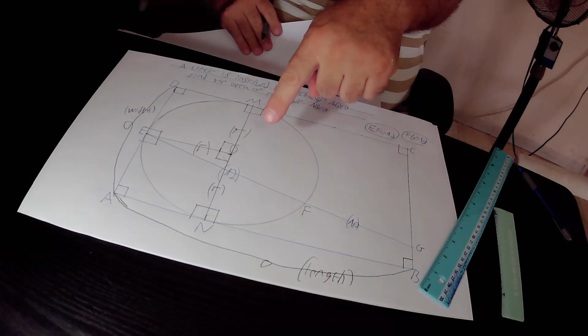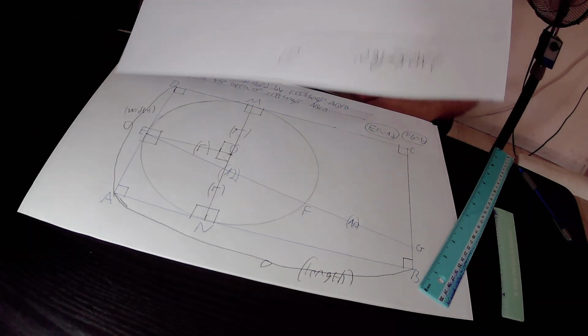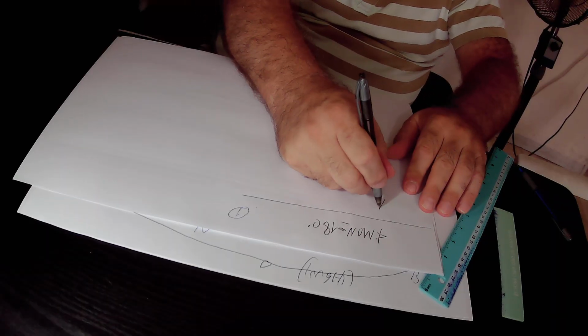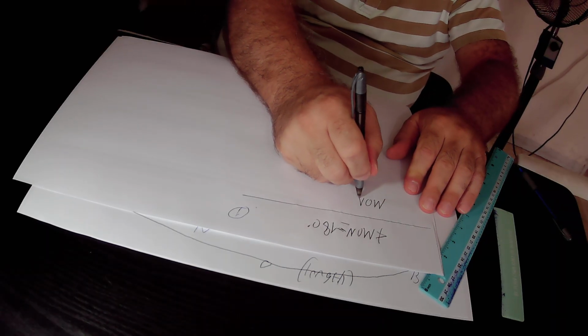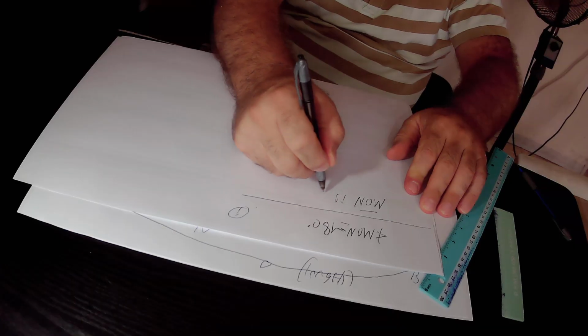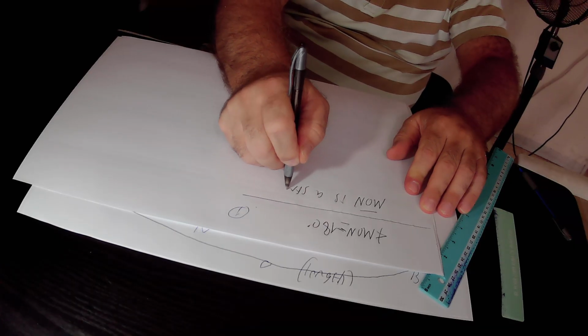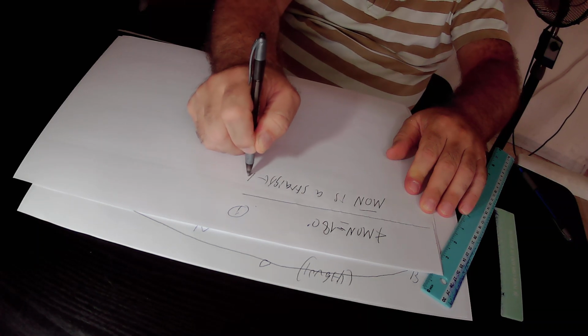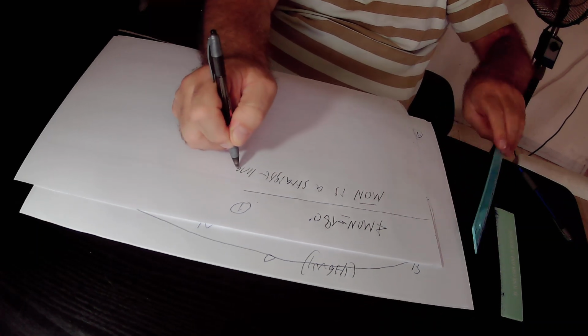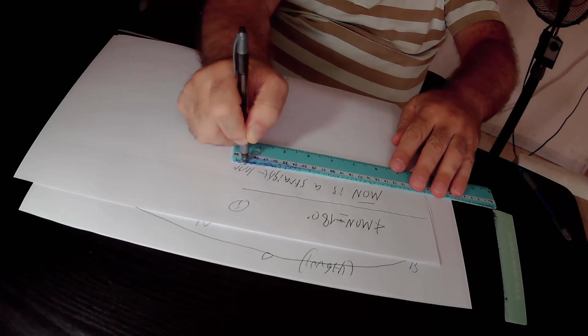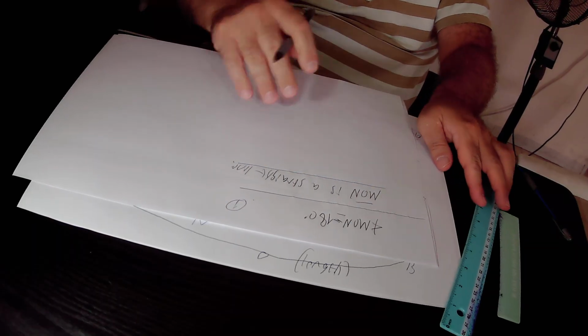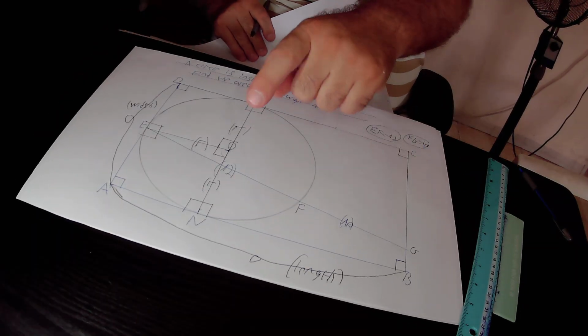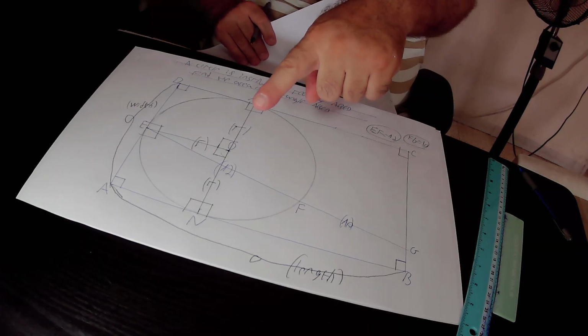Therefore, line segment MON is a straight line. If line segment MON is a straight line, then MN is also a straight line.